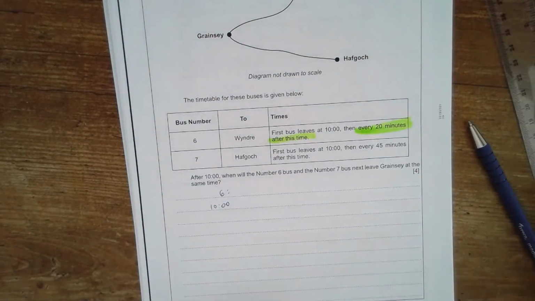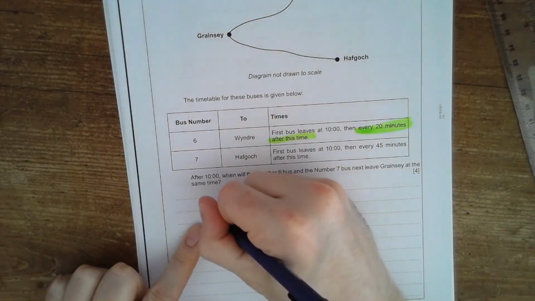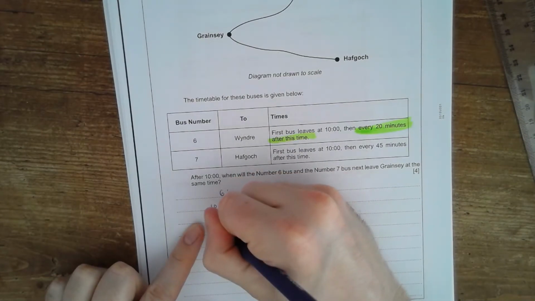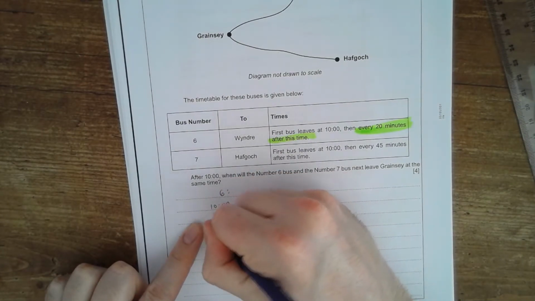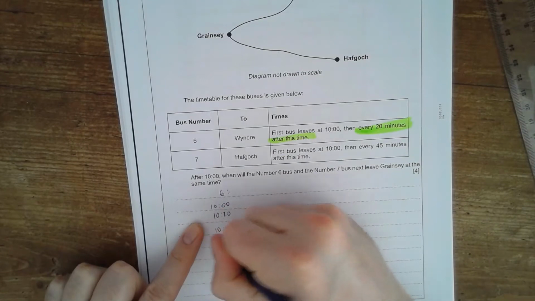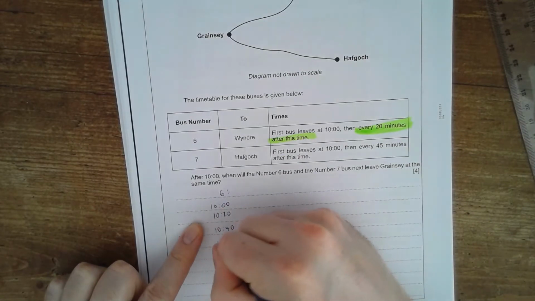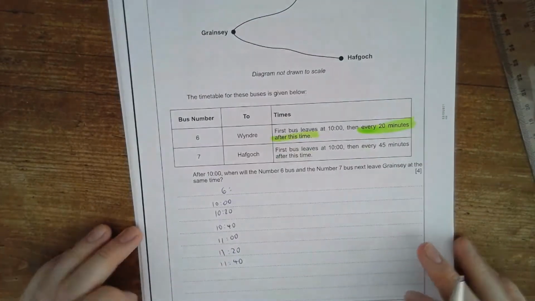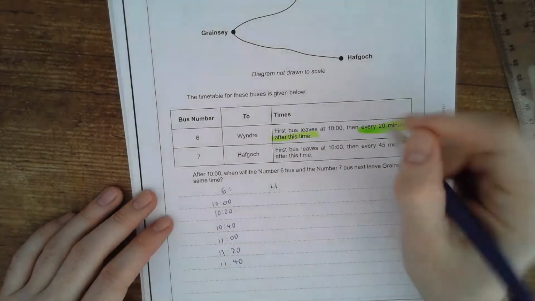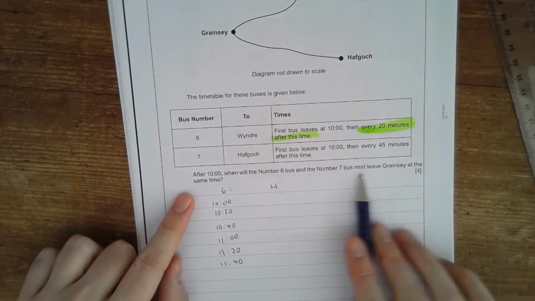Okay, so that's going to be 10:20, 10:40, 11, 11:20, 11:40, and so on. Okay, I'm going to do the same for Havgoch, and we're asked when is the next time that they are the same time.